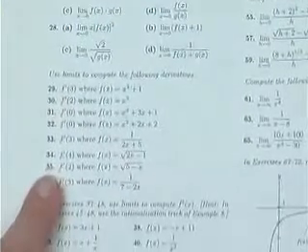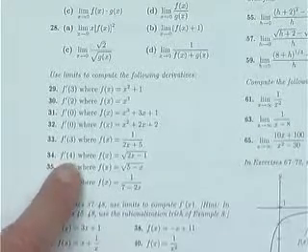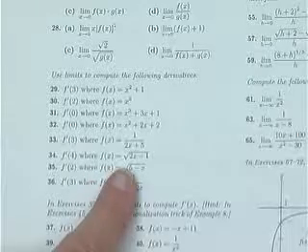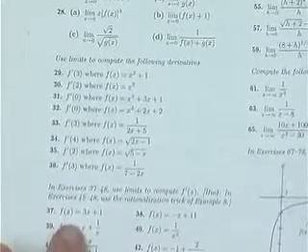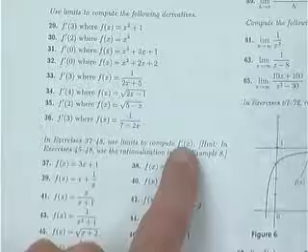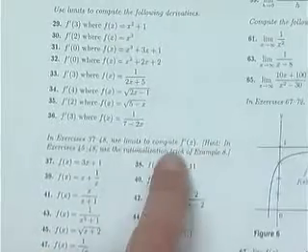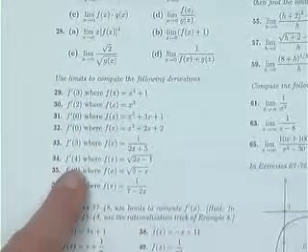This time it's asking us to find the derivative at 4 when f of x is the square root of 2x minus 1. In the last example we just did, it just said find the derivative using limits. This one says use limits to compute the derivative at 4.